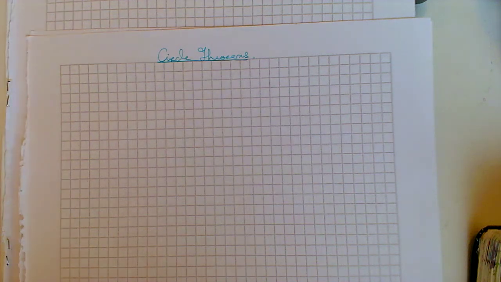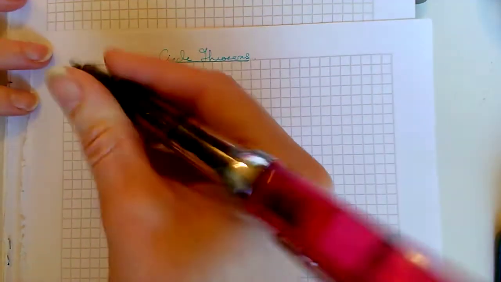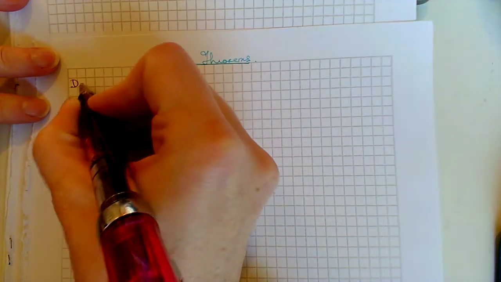Morning. So today we're going to start to look at circle theorems. We finished with the triangle theorems, and do let me know if there's any part of that that you don't understand. So to begin with, we're going to just remind ourselves of some definitions which I'd hope you'd know from Junior Cert, but just in case.